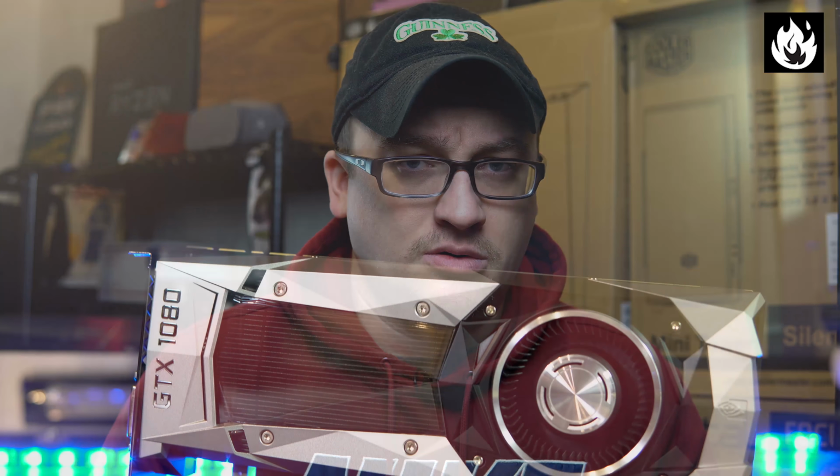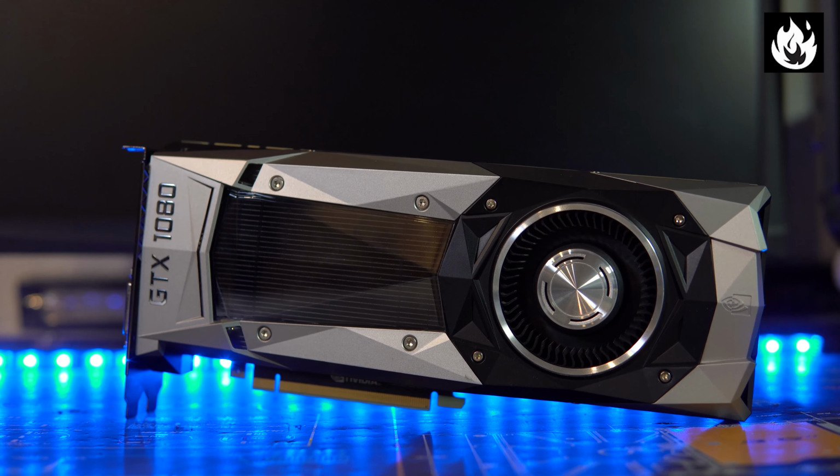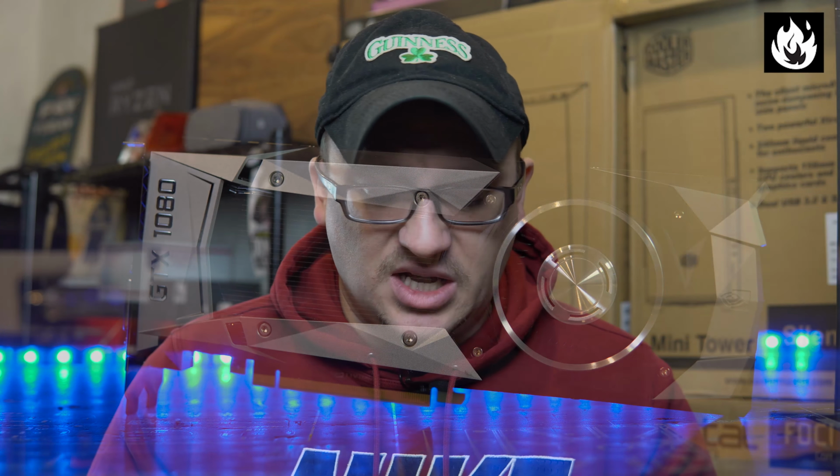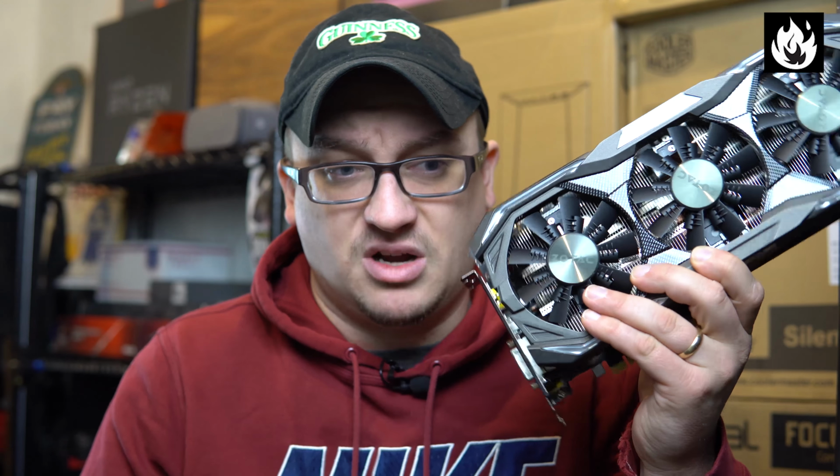So the question in my mind is, does the GTX 1070 Ti Amp Edition make or break a GTX 1080 Founders Edition? Which I actually have in my possession as well, being my personal card. So we're gonna put those two head to head today and see how that stacks up. Spoiler, this is a beast of a card.